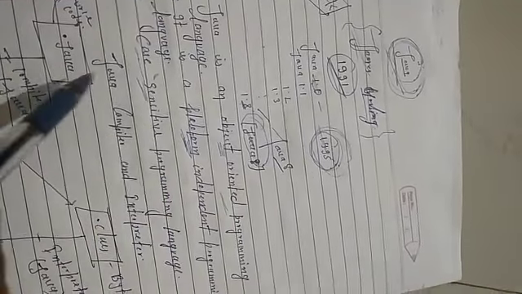So simply, what is Java? You can say that Java is an object oriented programming language. It is a platform independent programming language and it is a case sensitive programming language.